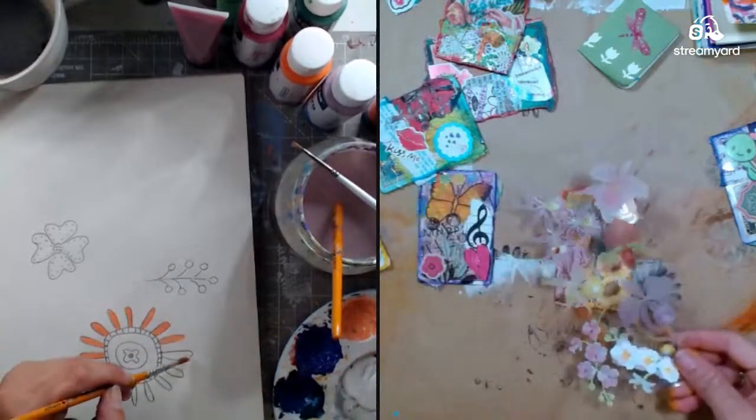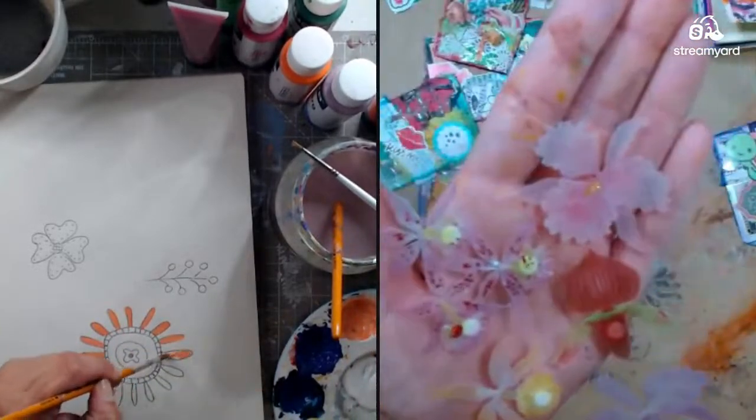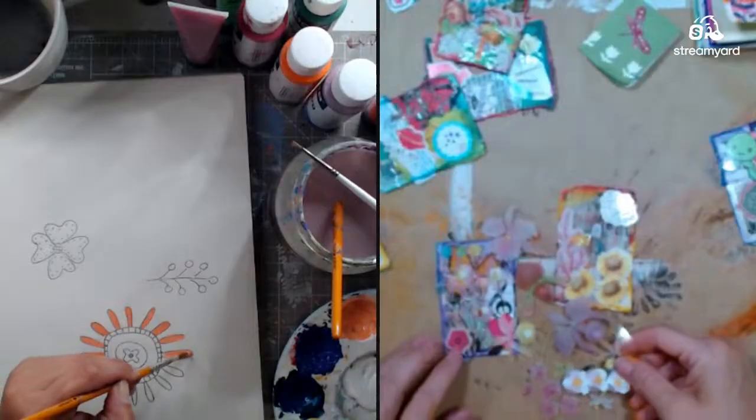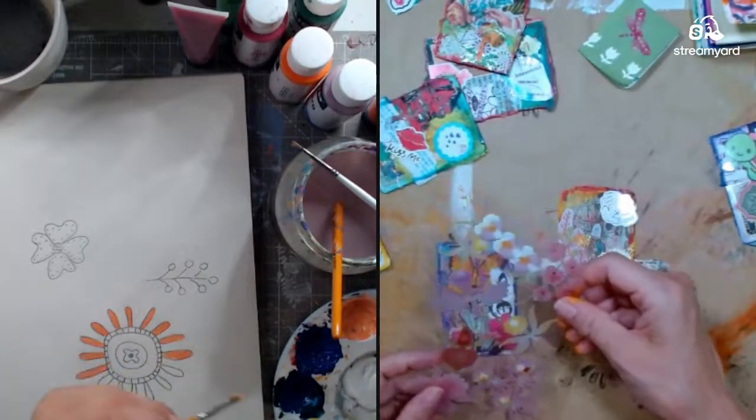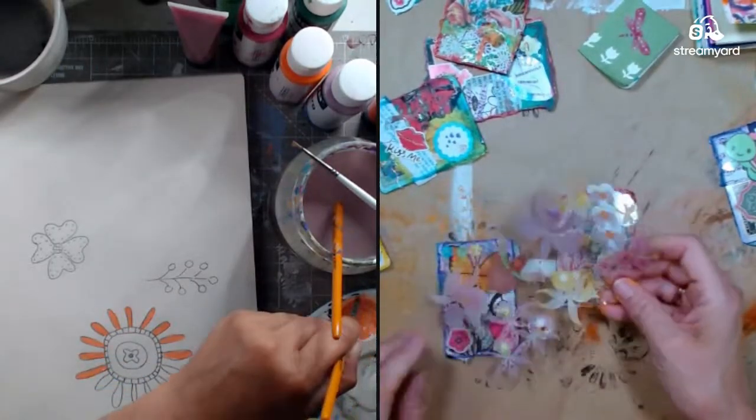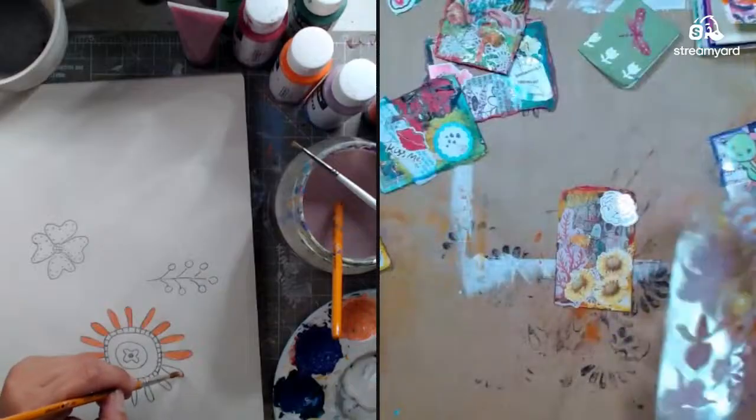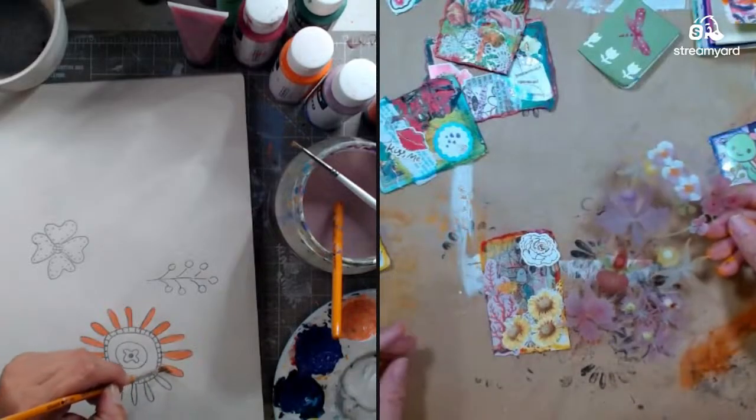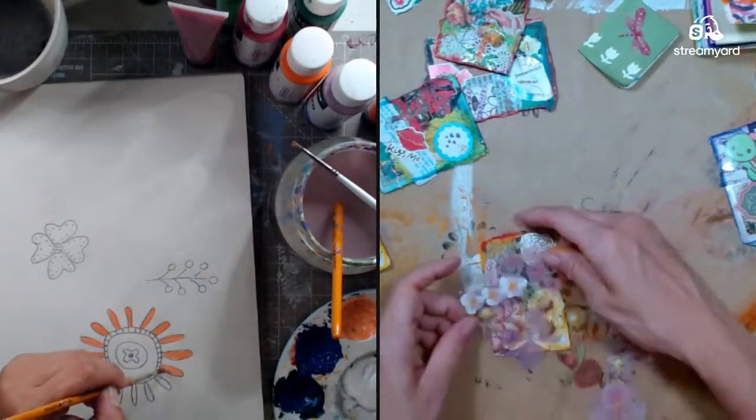These are pretty. So is this, I don't know if I even have enough paint. It is drying up on me, this orange.